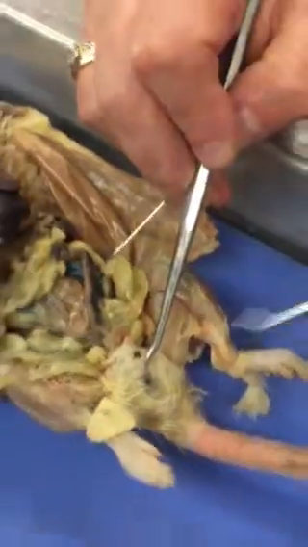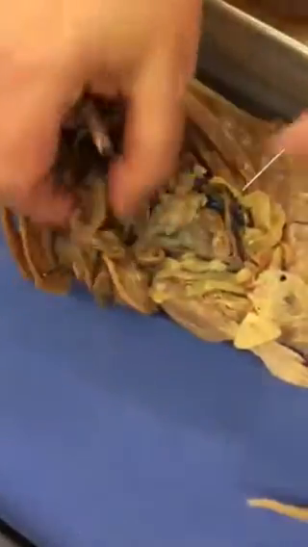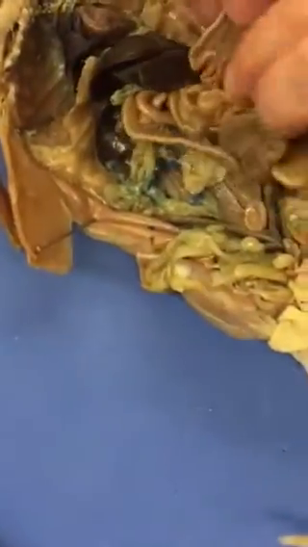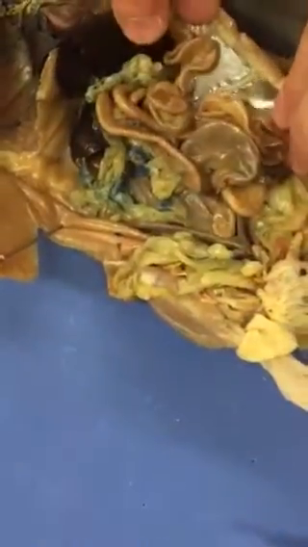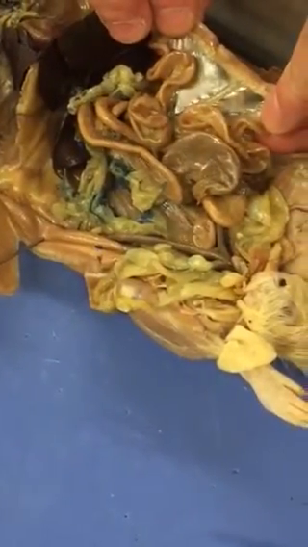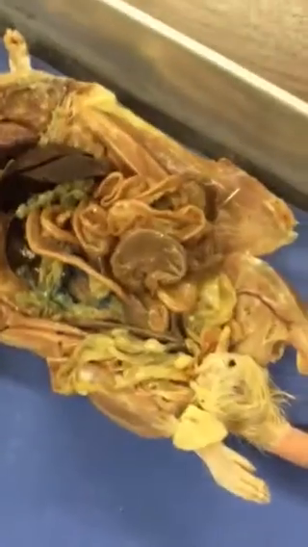And those are the organs that you should know. Oh, one more, sorry. Don't forget that this clear membrane that keeps the intestines from tangling is the mesentery. And those are the organs you should know.